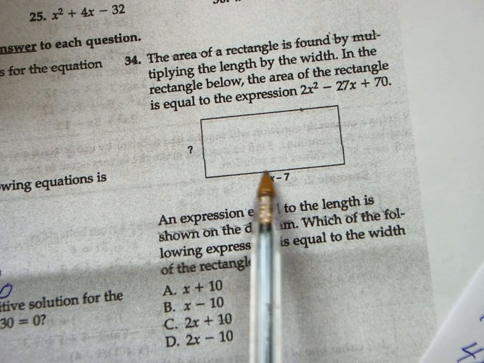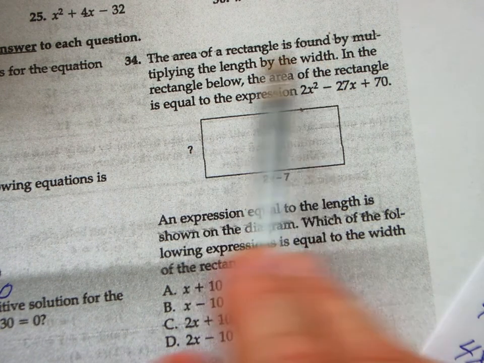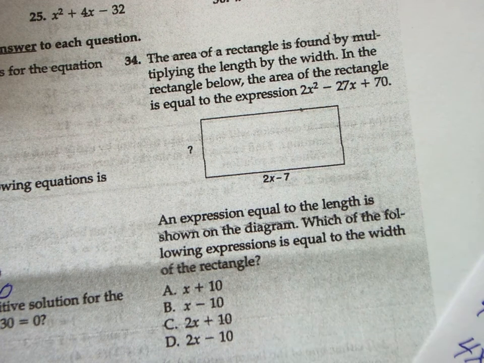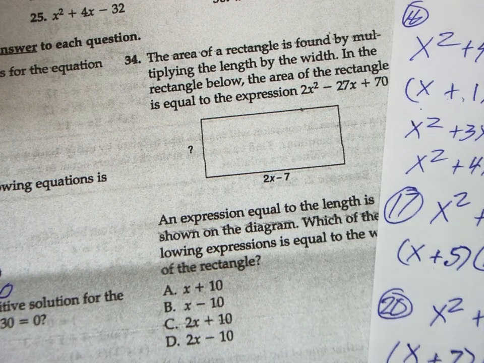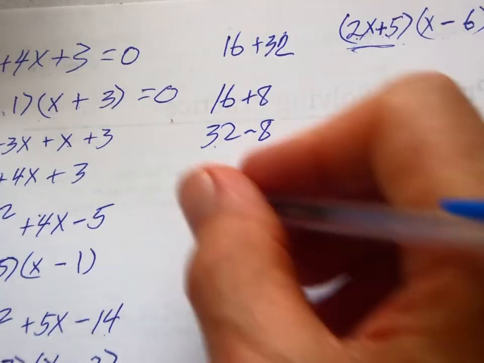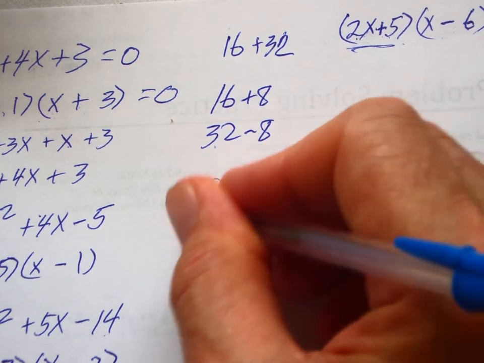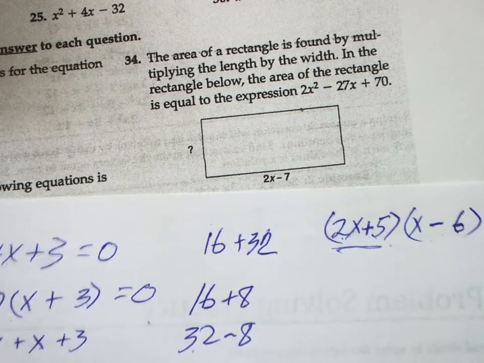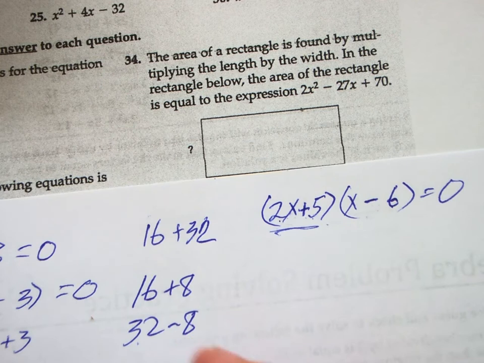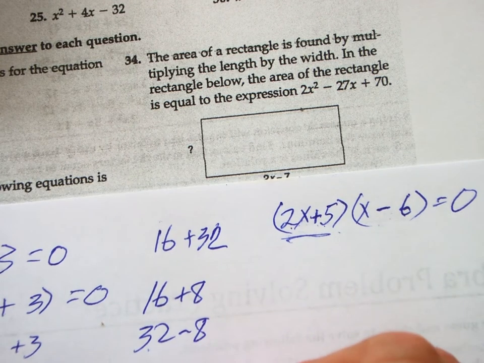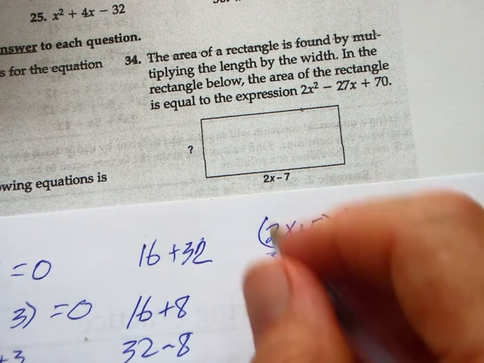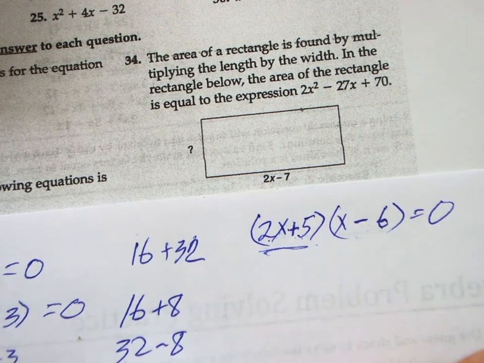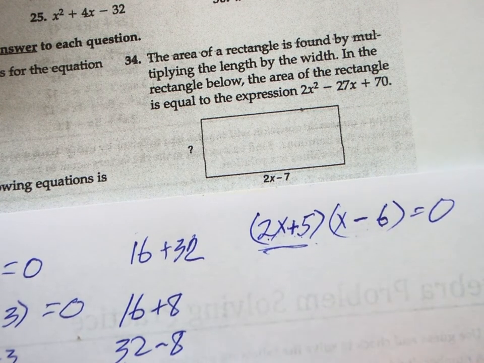You multiply the length times the width to get the area. And they're telling you the area is that. So we're going to do this like this. Number 34. We want the width. We don't know what this polynomial is. I mean, that's the width. The length, though, is 2x minus 7.